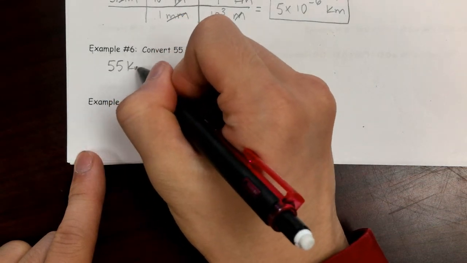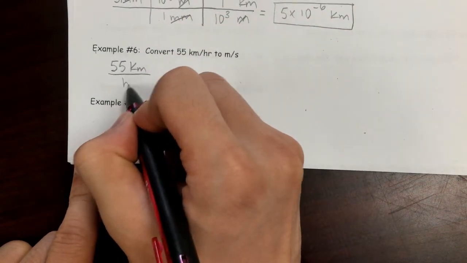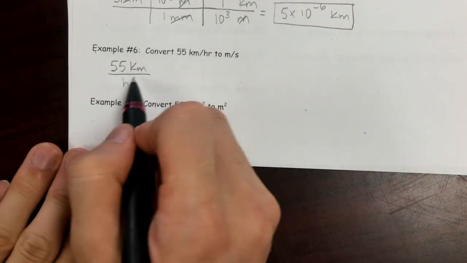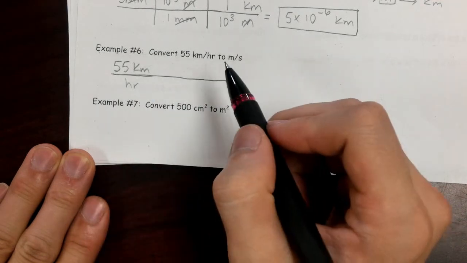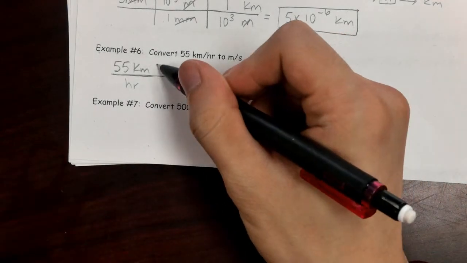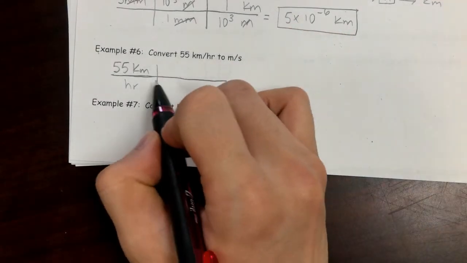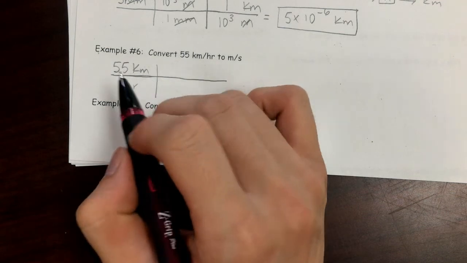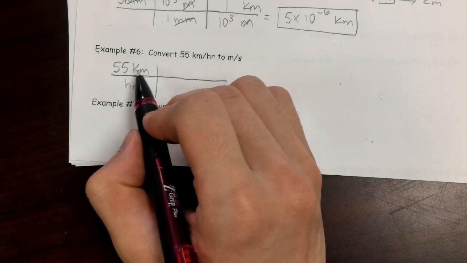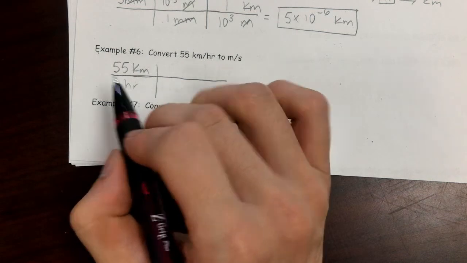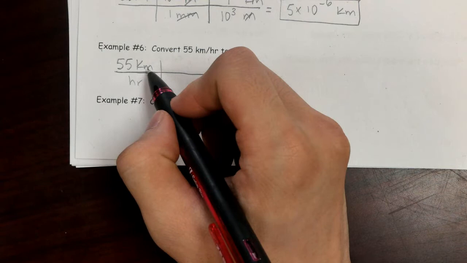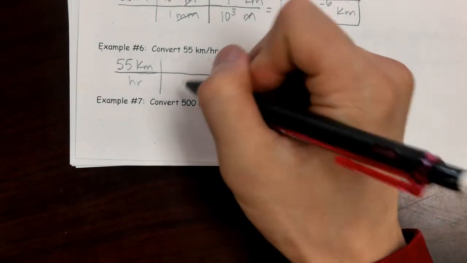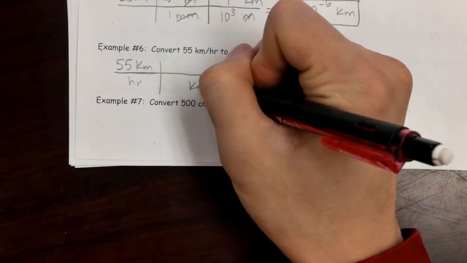55 kilometers per hour. Okay, so every hour we go 55 kilometers. Now we're trying to get that to meters per second. So let's go ahead and convert that. You can choose to cancel off whichever one you want first. So you can either get rid of the kilometers first or the hours first. Completely up to you. Okay? I'm going to choose to get rid of the kilometers first. Okay? It's just preference. So I'm going to write km down here.